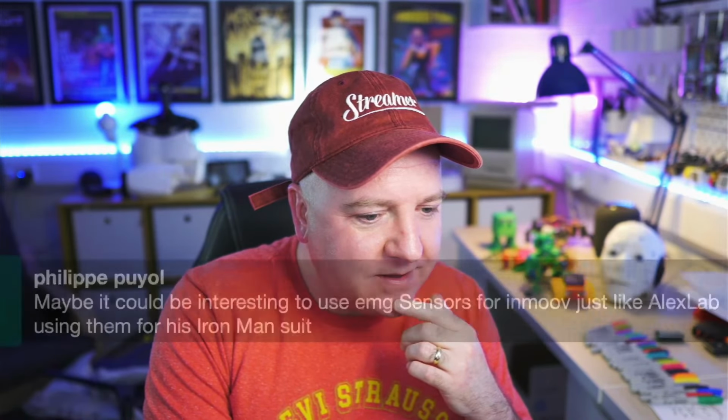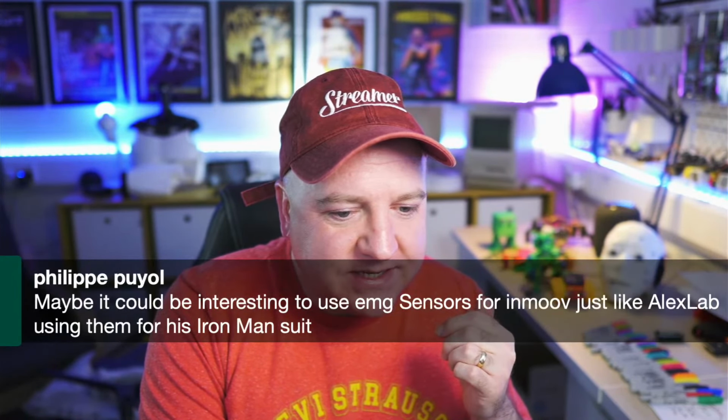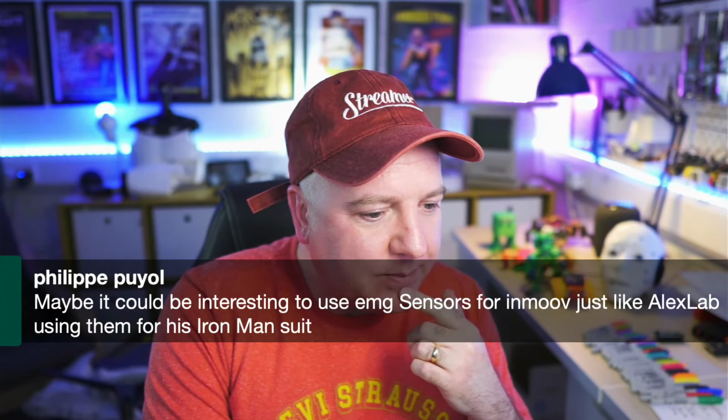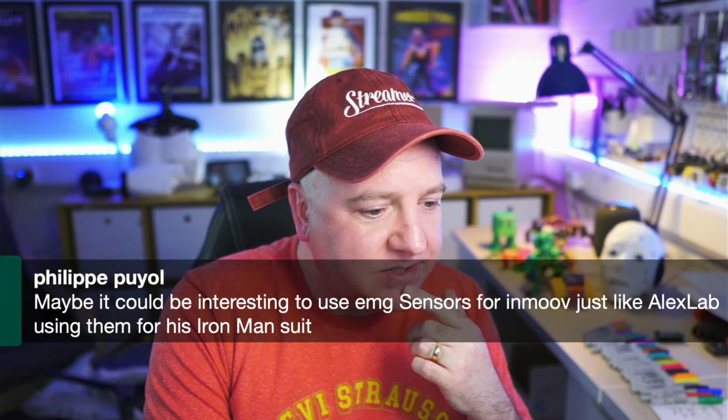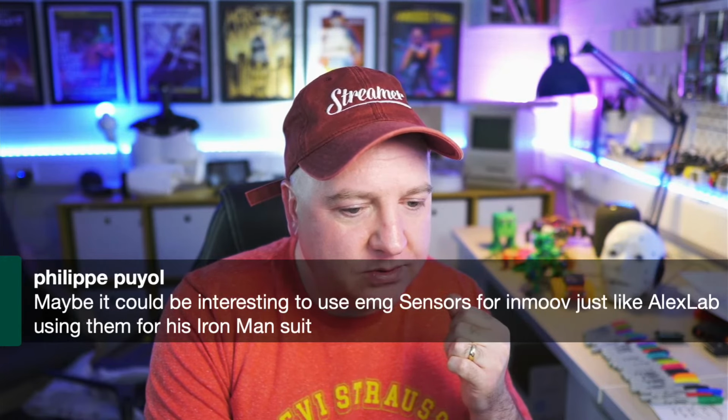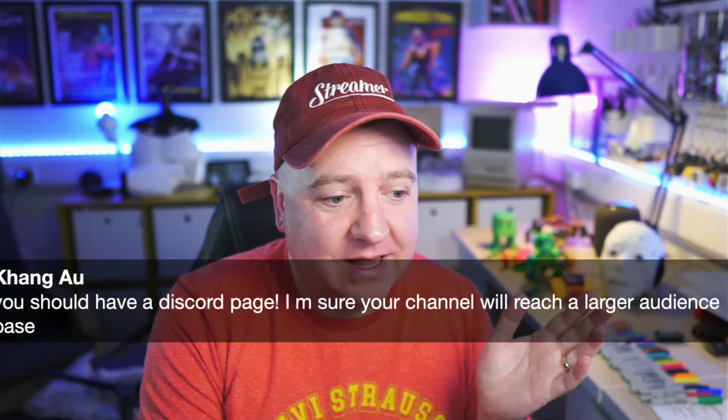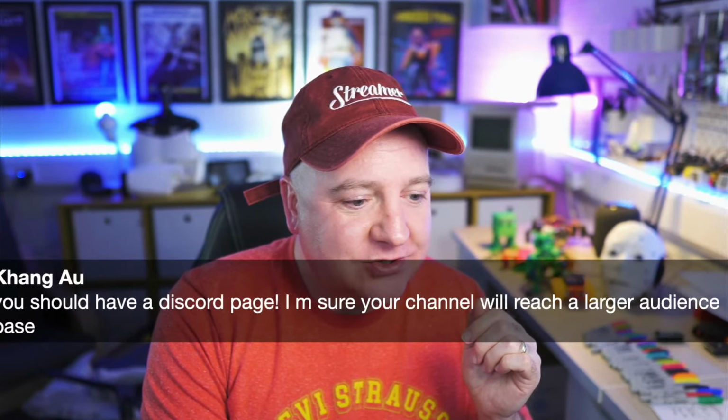Philip says, maybe it'd be interesting to use EMG sensors for Remove, just like Alex Lab, using them for his Iron Man suit. Cool, yes. I'd be interested in all different kinds of sensors. I've played with all the basic ones. I was quite impressed with the laser rangefinder because of how small it was and how cheap it is and how reliable it is.